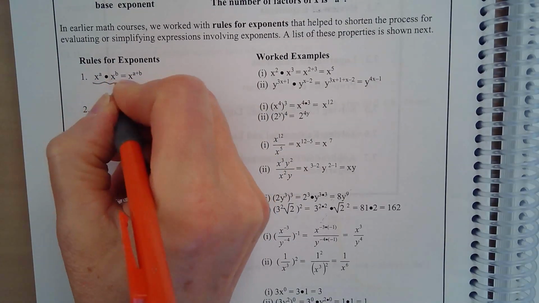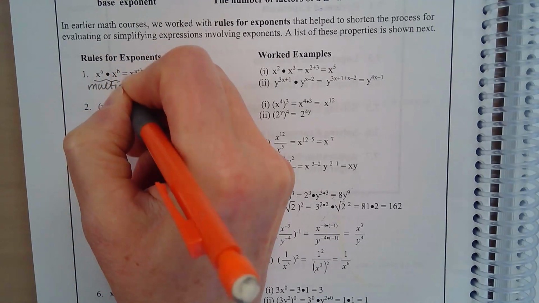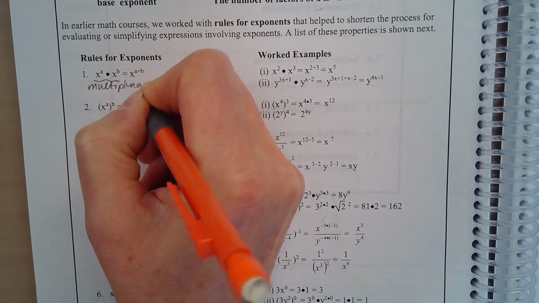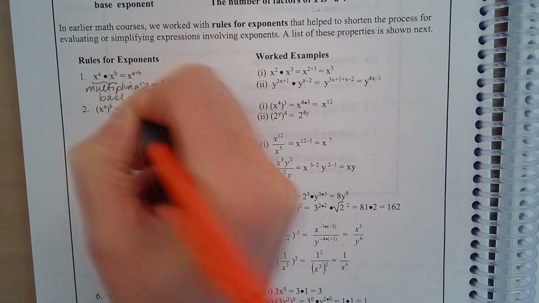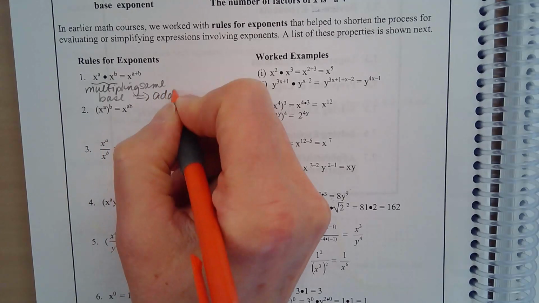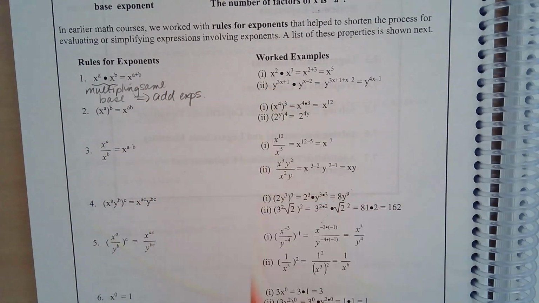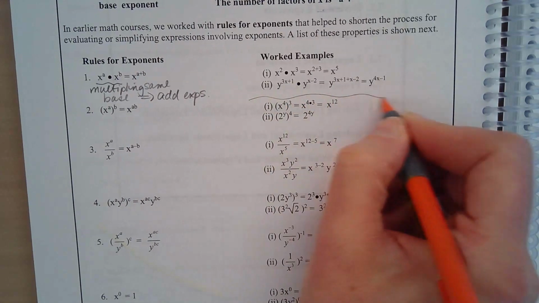So they've got x to the 2 times x to the 3 is x to the 5. Notice this, y to the 3x minus 1 times y to the x minus 2. Because they're both the same base y, I add the exponents, I add the two binomials, and I end up with 4x minus 3 as the answer, okay? Students can get confused, but to me they look completely different.